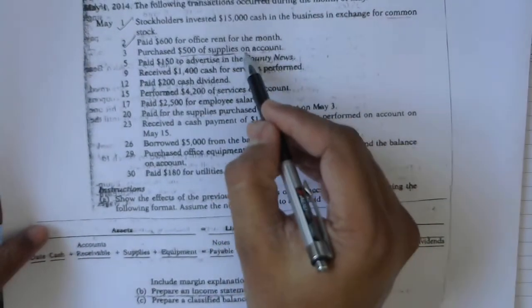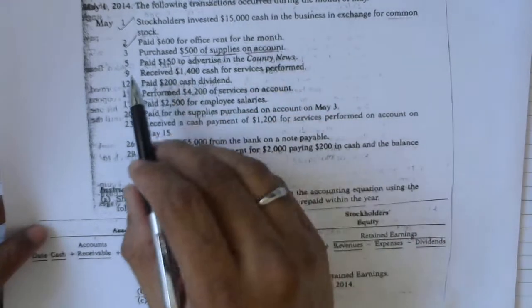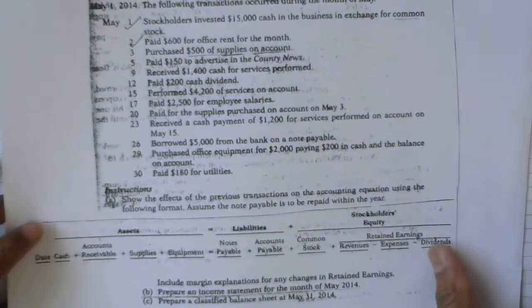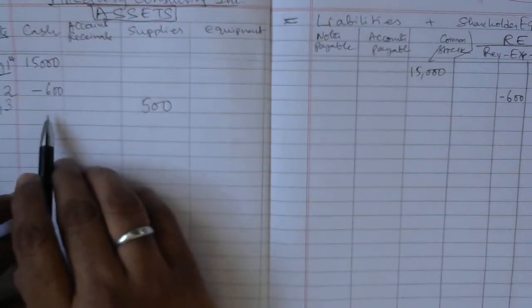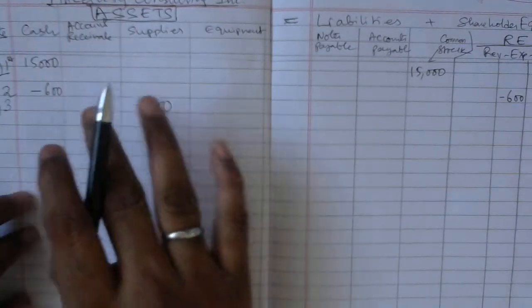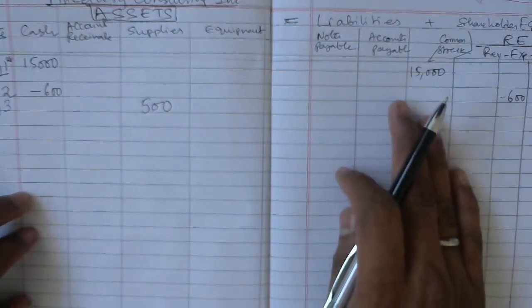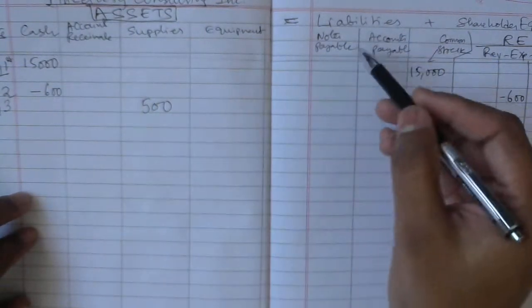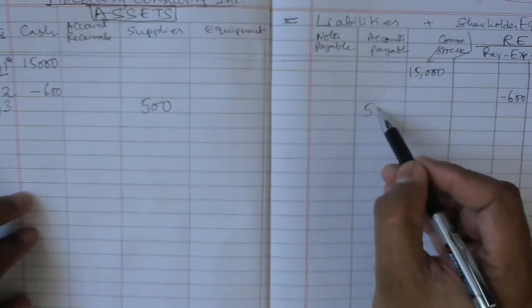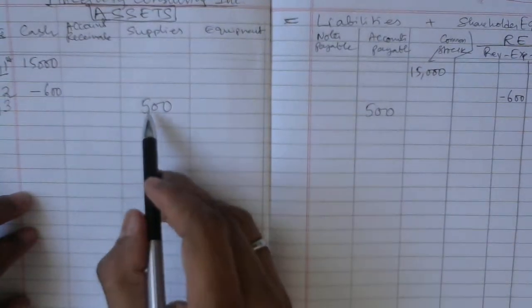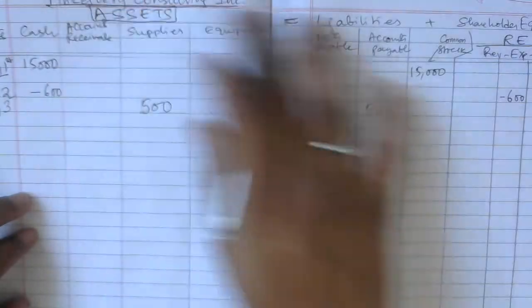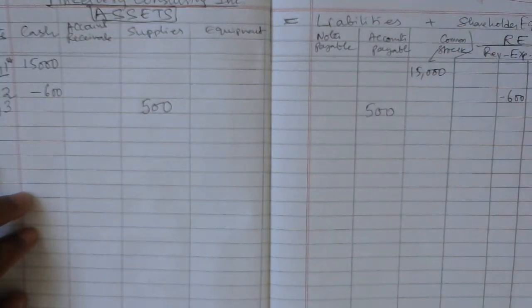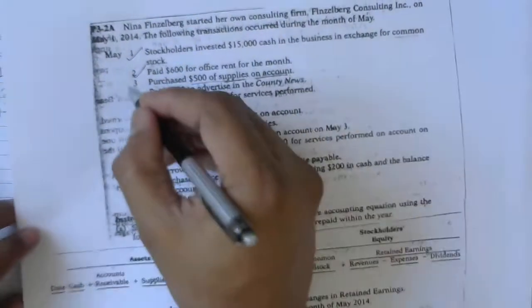Okay, so when you say on account, your cash you have not paid. You'll be paying later. So therefore cash will not change. Cash will remain as it is. So to compensate for this, on the right side accounts payable is there. So this accounts payable will increase by 500. So now the 500 added on the left side, 500 added on the right side. So our equation is balanced. So that is the meaning of this transaction.